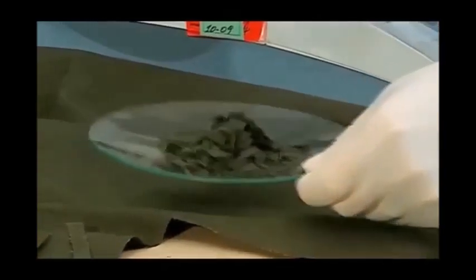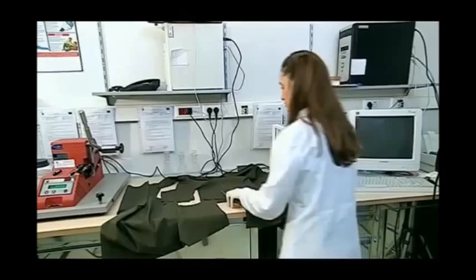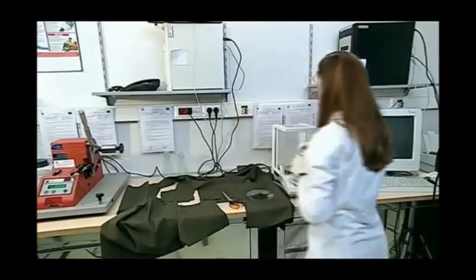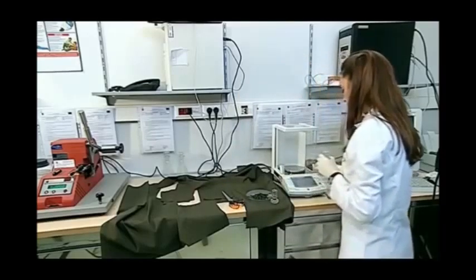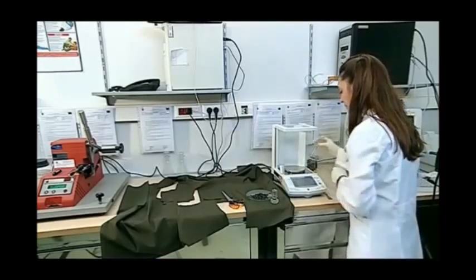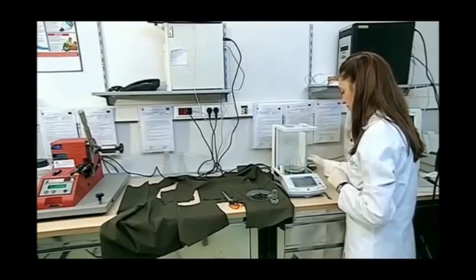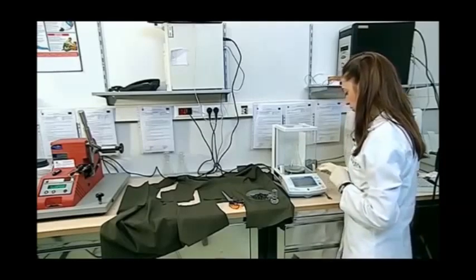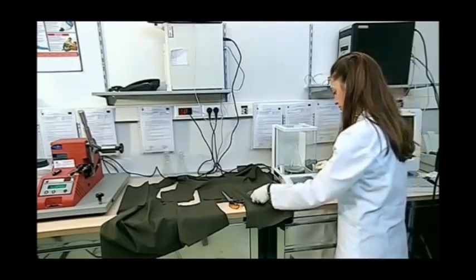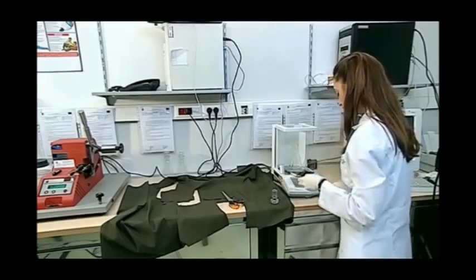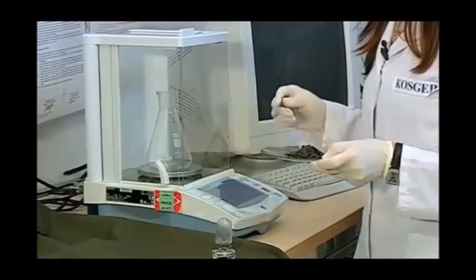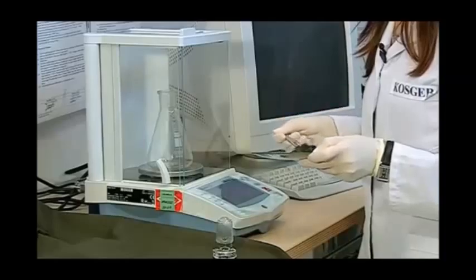The samples cut in this way, which are considered as 2 grams, are put on the conical flask scale for exact weighing. I get the fabric with the help of the spatula.